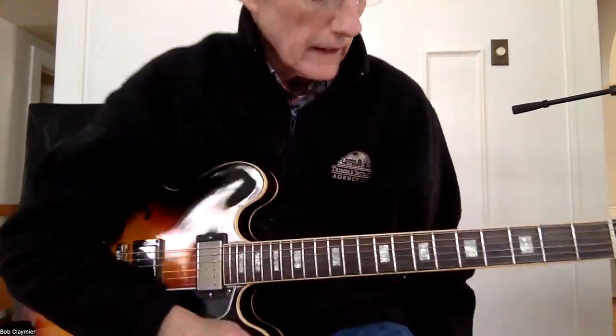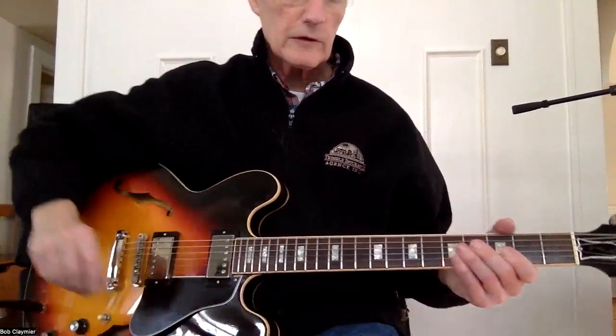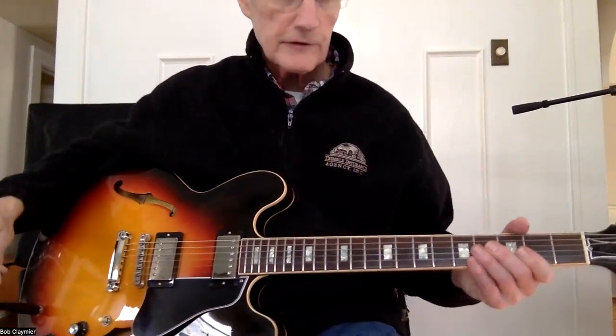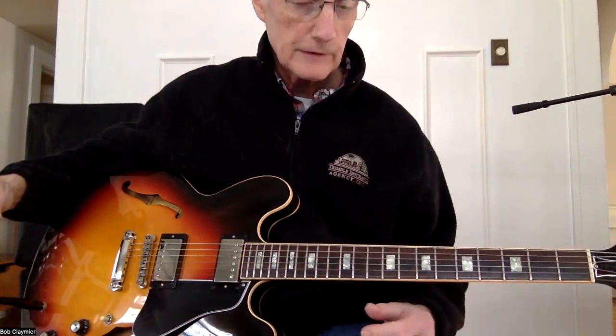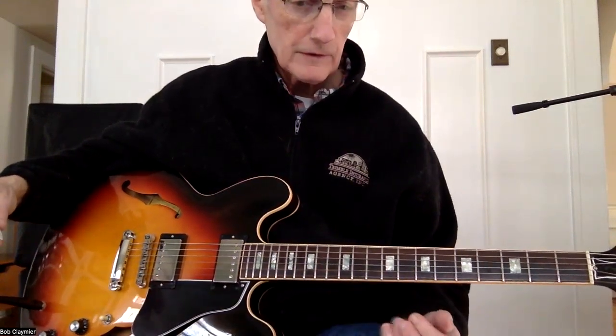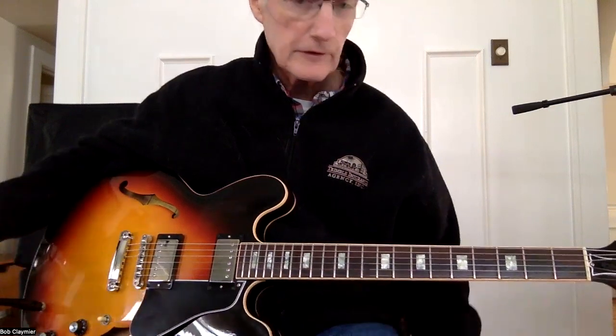Okay, let's look today a little closer at the CAGED system. We're going to look at two chords, the C and the A, and we're going to figure out what they mean by CAGED and how you can use that to help you find those different types of shapes to play those chords. Okay, so let's look at the C chord first.